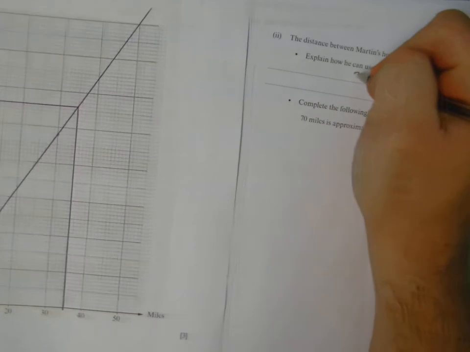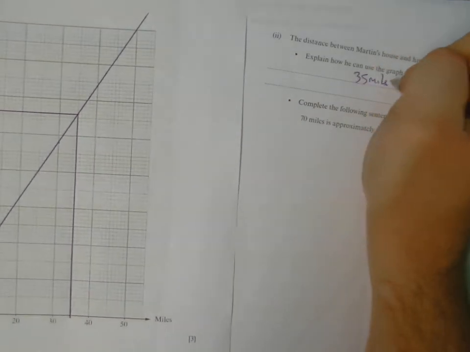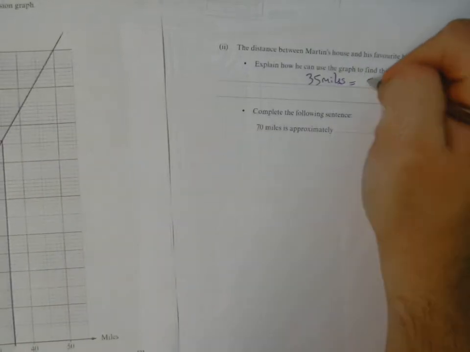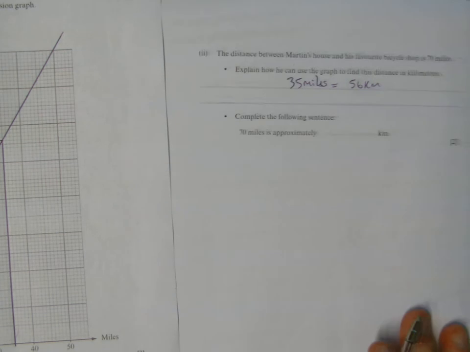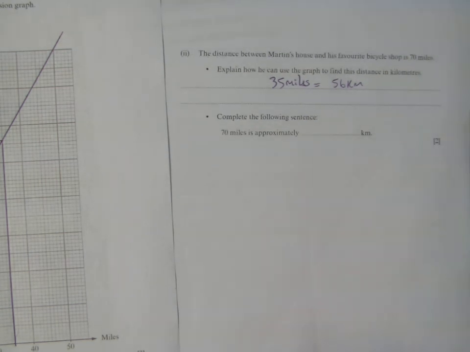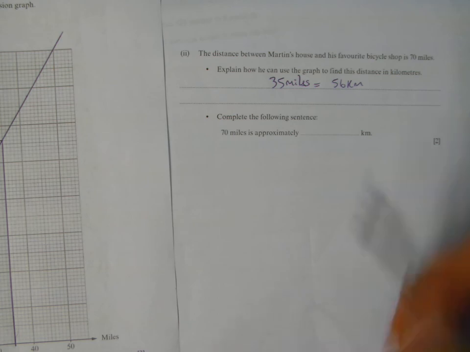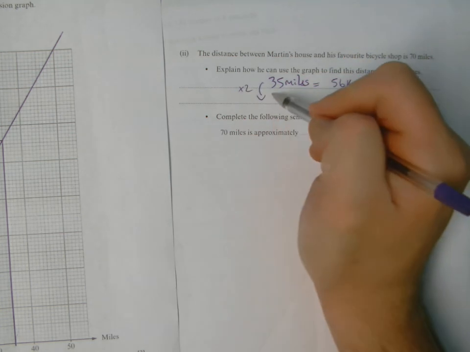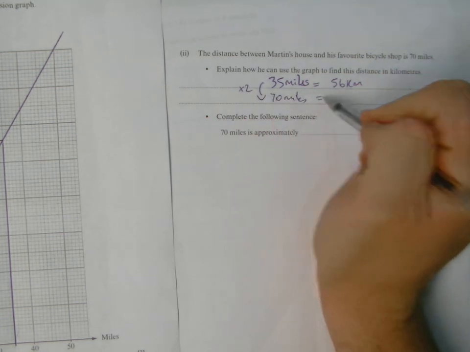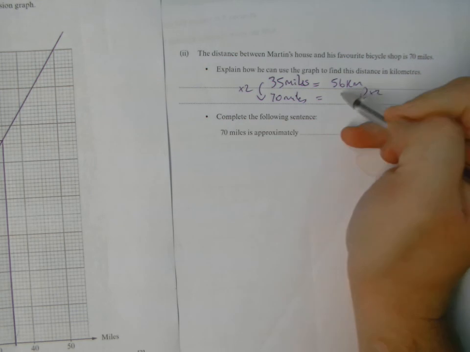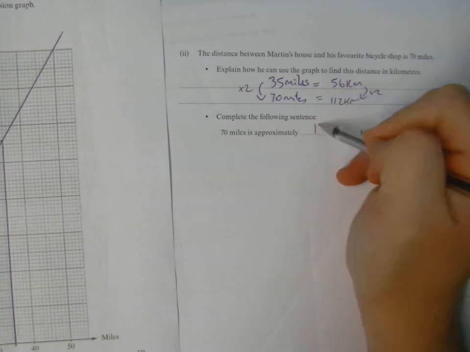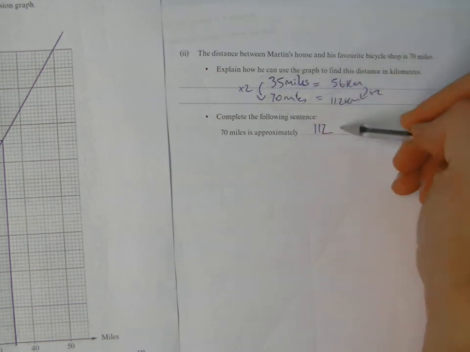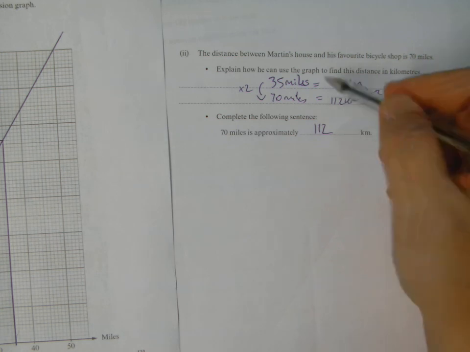So what I'm going to do now is write down what I've just worked out. I've worked out that 35 miles is 56 kilometers. The bullet point says, explain how we can use the graph to find this distance in kilometers. Well, to get 70 from here, you just have to ask yourself, what have we got to do? And of course, we double it. That's why I chose 35, because if we double it, you get 70. We've got to double that as well. If you times that by 2, you get 112 kilometers. And we've explained it. That's what it means by explaining here. We've used maths to explain how we get to the answer. We can fill it in here.